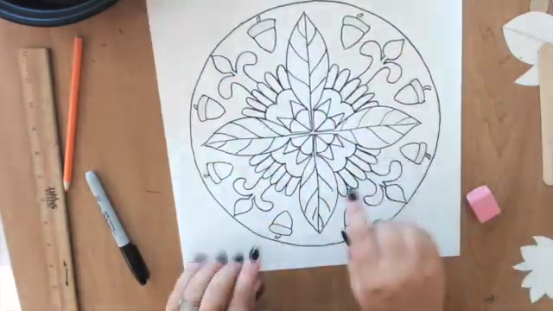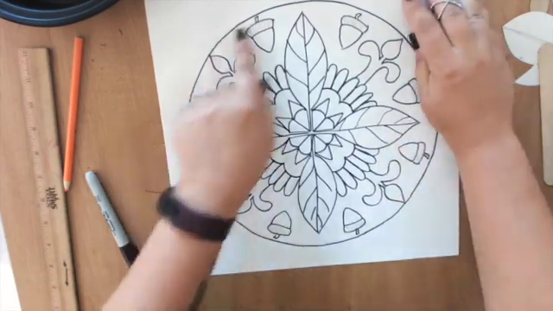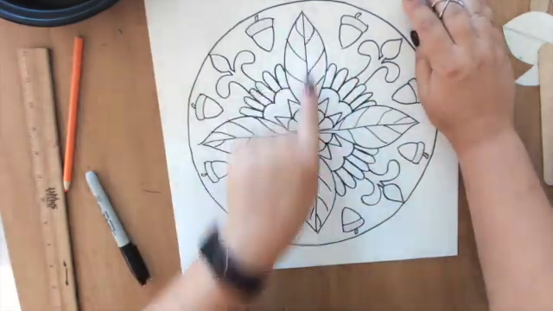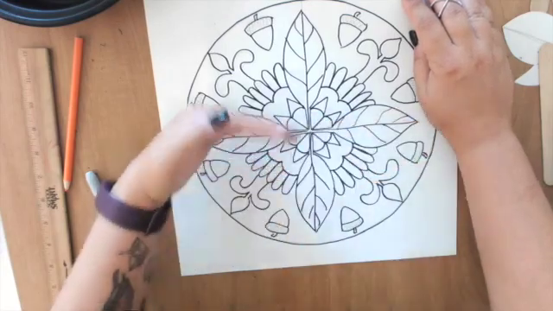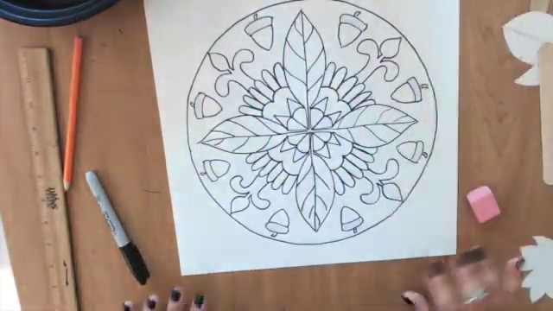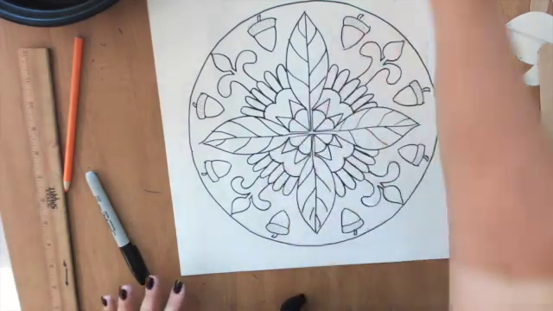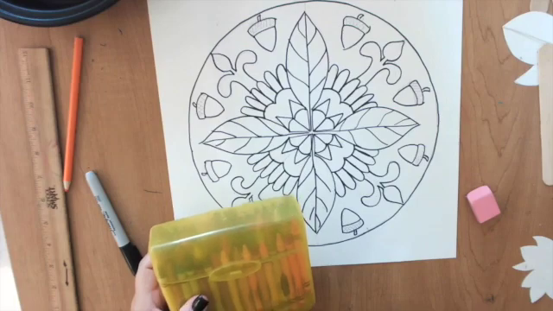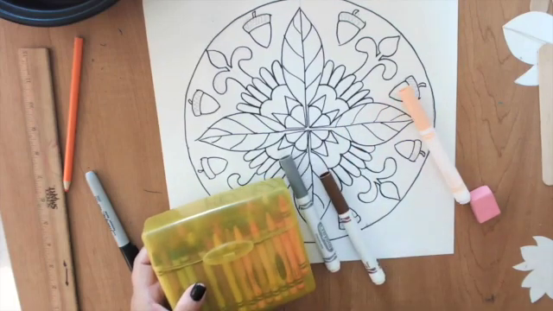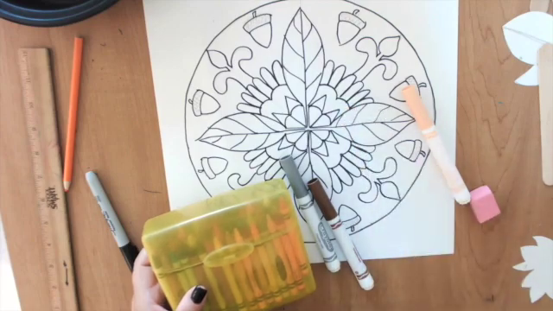Okay, now that I've got my symbols of fall, I got some leaves and some acorns. I've got radial symmetry. If I sliced it in half, it would look the same on both sides, no matter how I sliced it. So now you can use whatever you have to color, whether that's crayons, or markers, or color pencils, or paint. If you have paint at home, you can totally use paint as well.